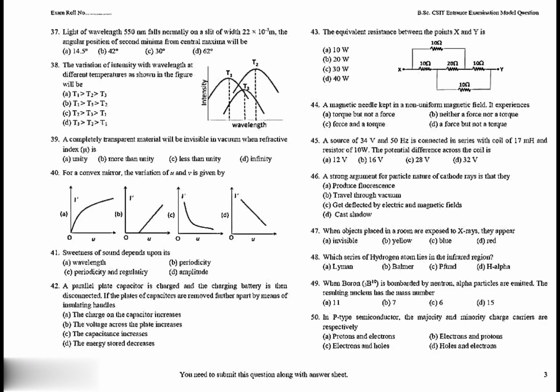Question number 48. Which series of hydrogen atom lies in the infrared region? A, Lyman; B, Balmer; C, Pfund; D, S alpha. Question number 49. When boron is bombarded by neutron, alpha particles are emitted. The resulting nucleus has the mass number: A, 11; B, 7; C, 6; D, 15. Question number 50. In the p-type semiconductor, the majority and minority charge carriers are respectively: A, protons and electrons; B, electrons and protons; C, electrons and holes; D, holes and electrons.